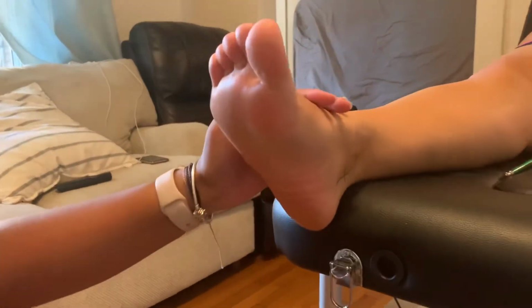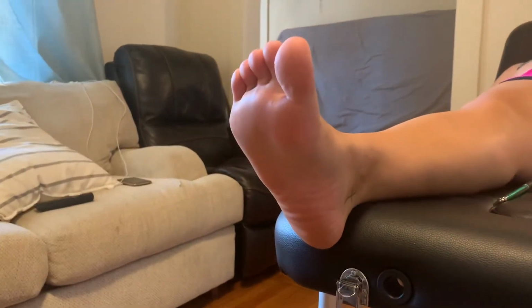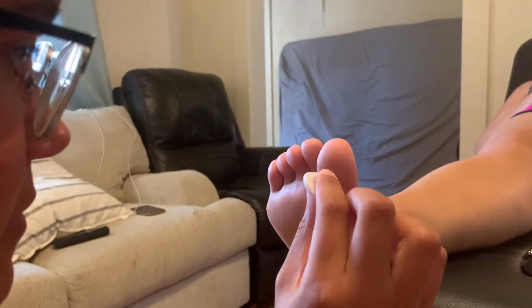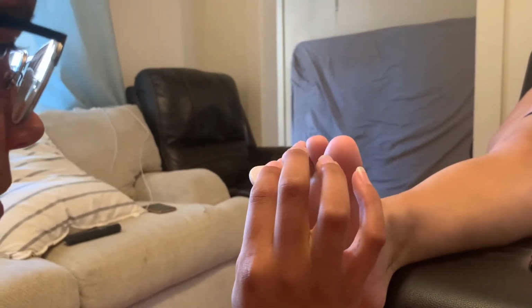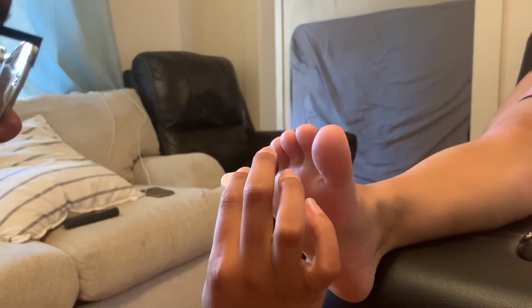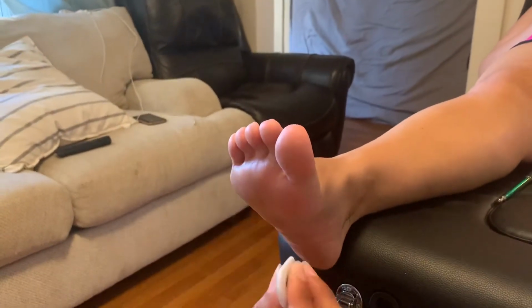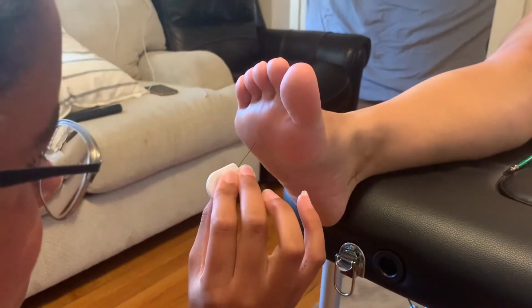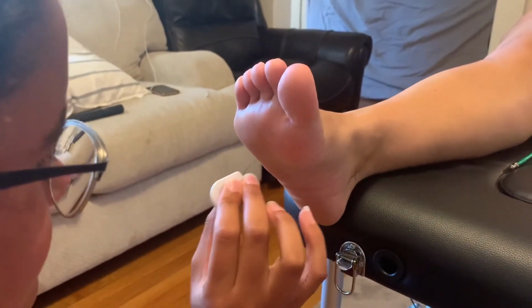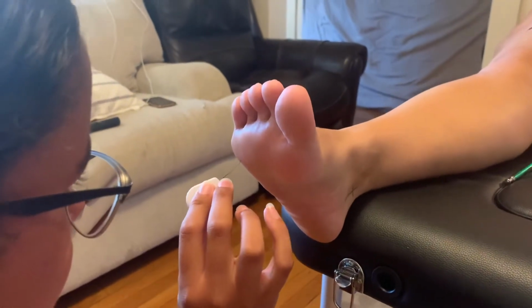So I come to the bottom of her foot, and now I just want you to let me know when you feel me poking you, okay? Okay. I kind of feel that. Okay. A little bit. Feel that a little.